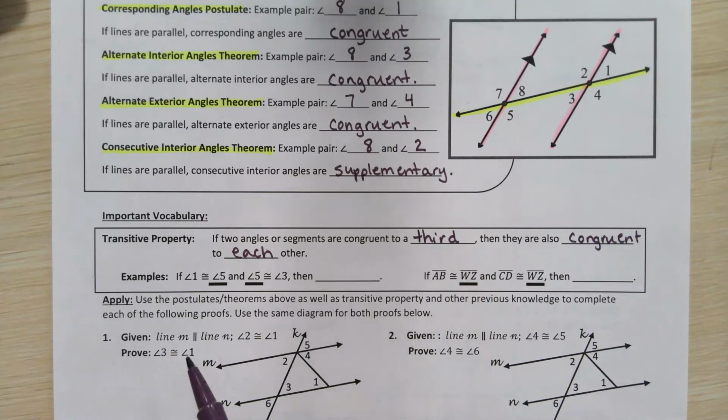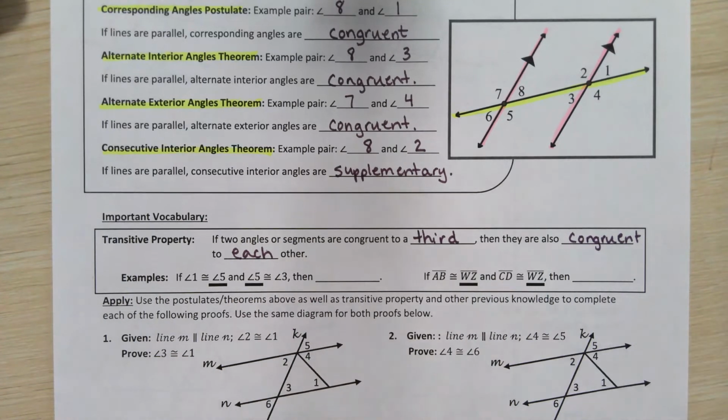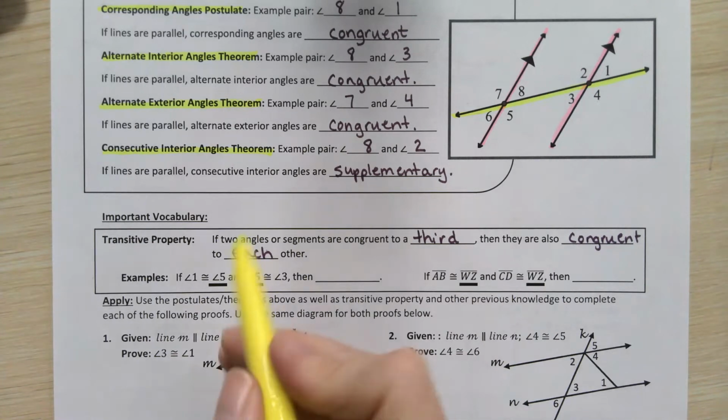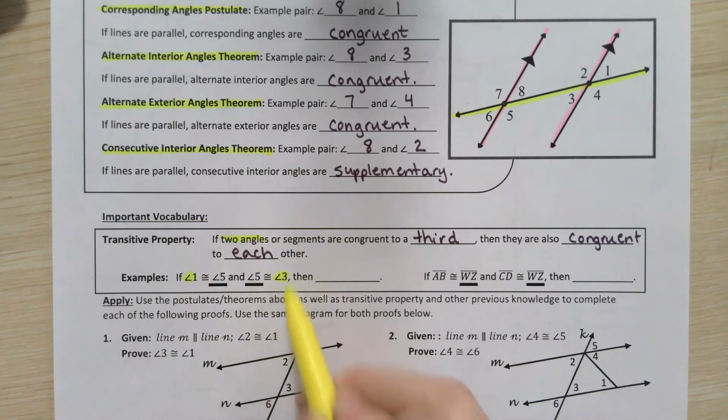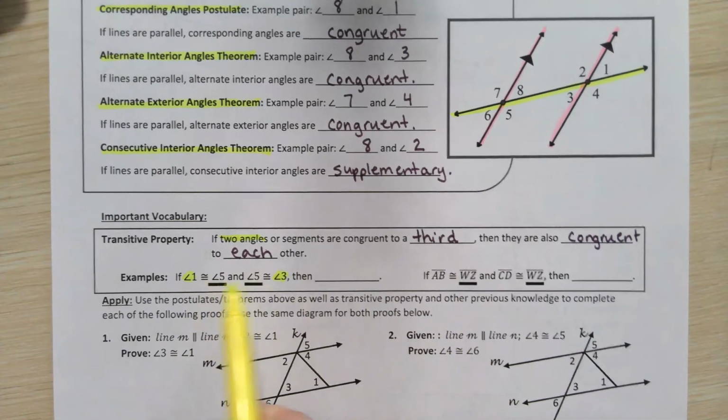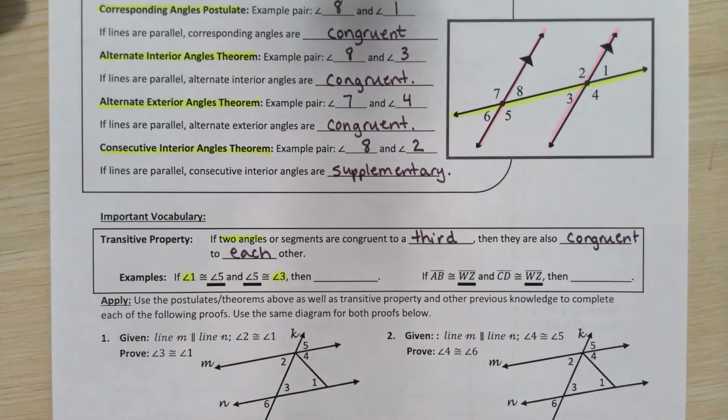So let's read these examples as we read the words. So if two angles or segments are congruent to a third, so our two angles are going to be angle 1 and angle 3. They are both congruent to angle 5, the one that's underlined.